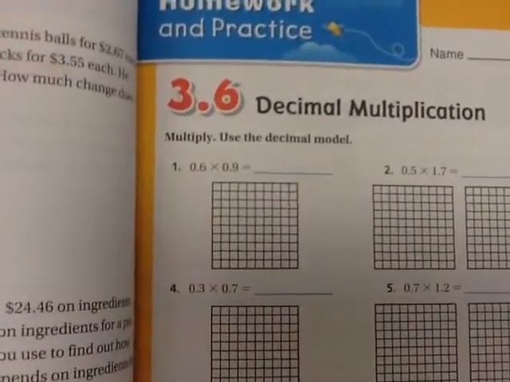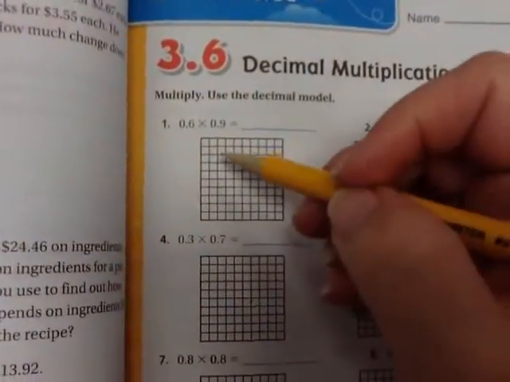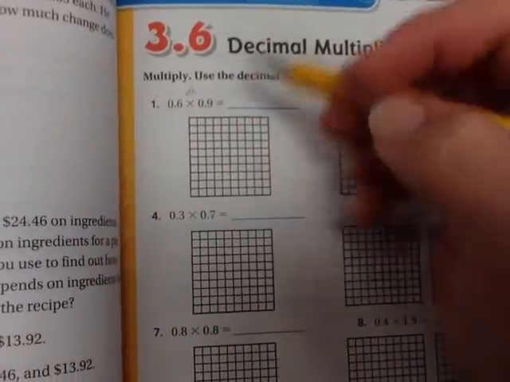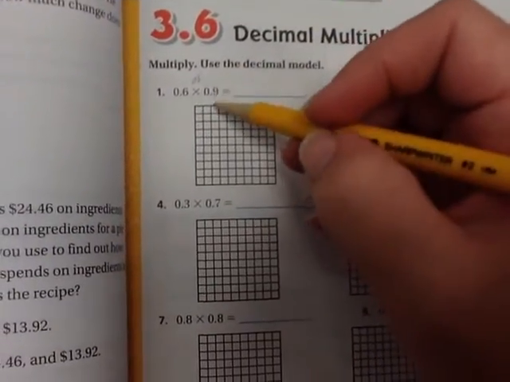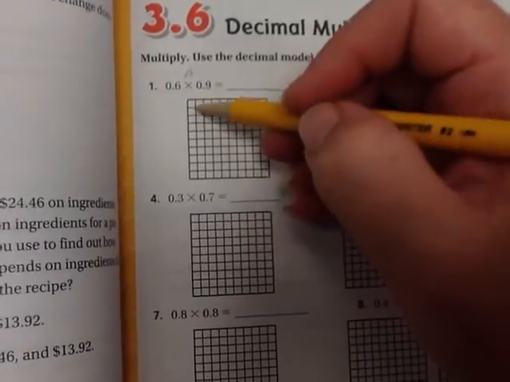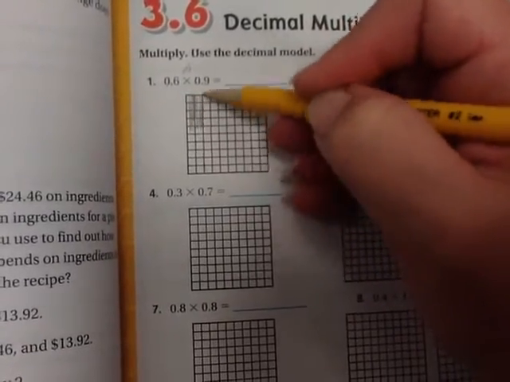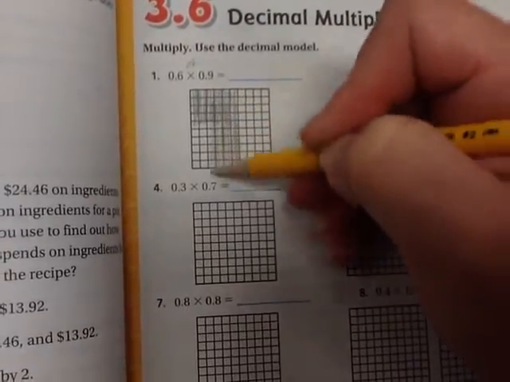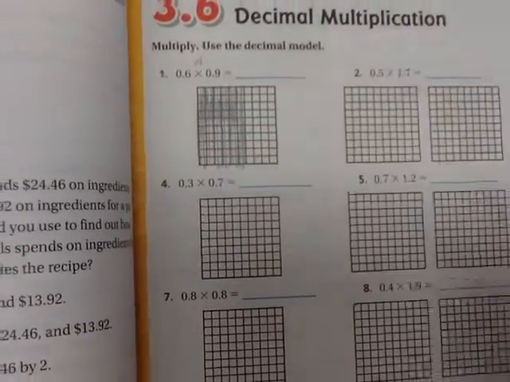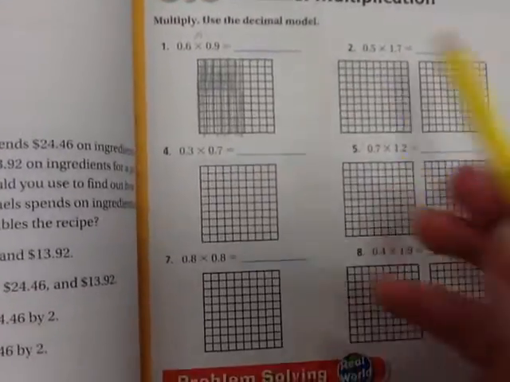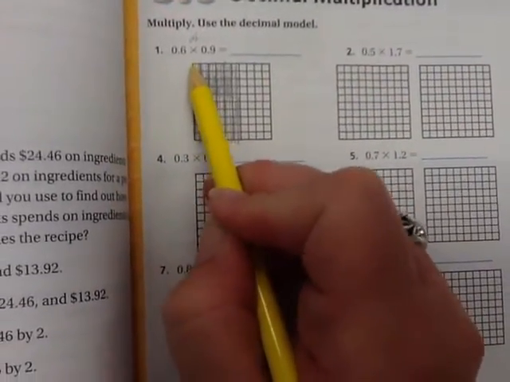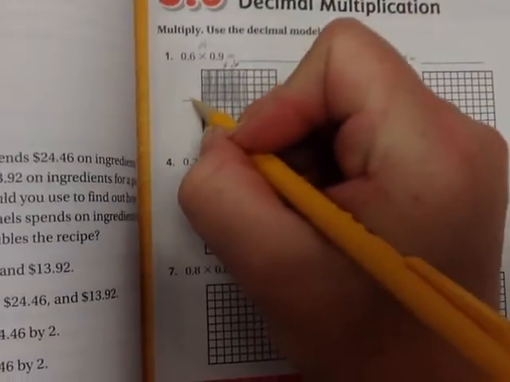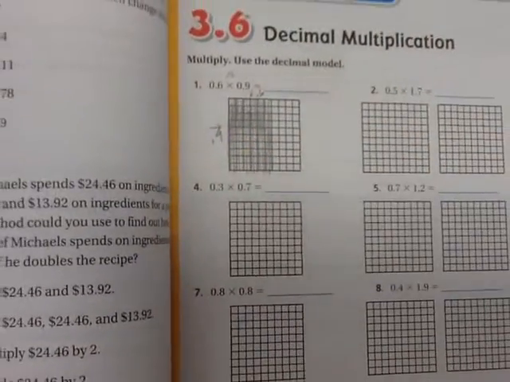Let's look at this one right here. Now this is an option too if you want to use your pencil. So 6/10 of 9/10. Doesn't matter which one. So let's say that I'm going to do 6/10 this way. 1, 2, 3, 4, 5, 6. Then 9/10 this way. So again, this is 6/10 going down, so that means my 9/10 has to go this way.